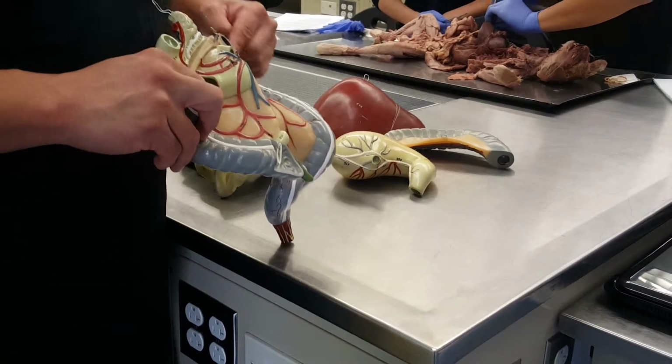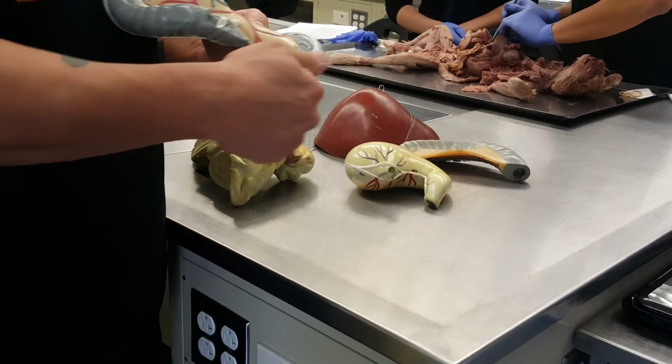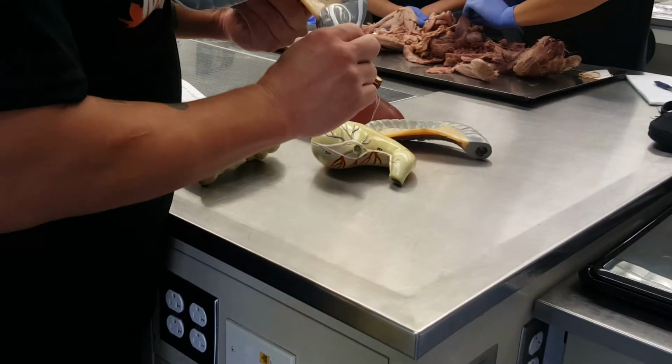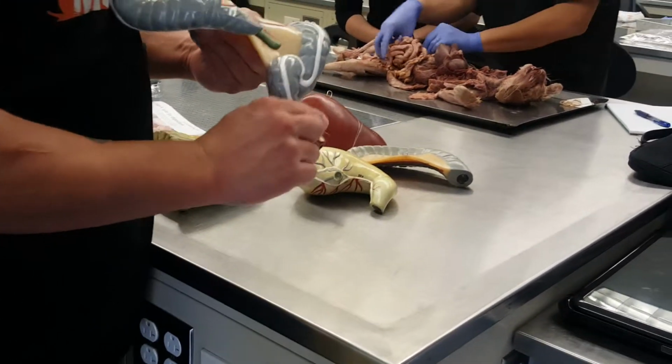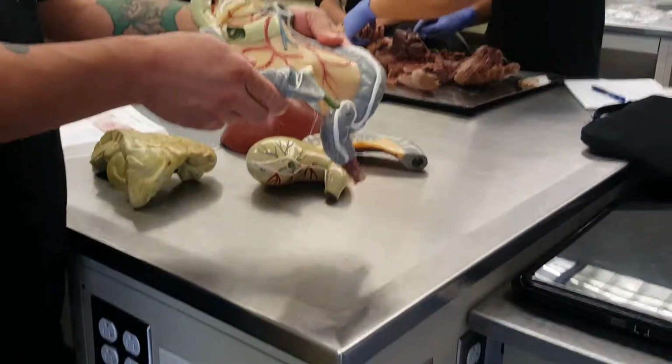Because this is the small intestine. So here's the descending colon, and then when it makes this double turn right there, what's this? That's the sigmoid colon. And then after the sigmoid colon is the straight part, which is what? That's the rectum. Okay? So that's definitely stuff you should know.